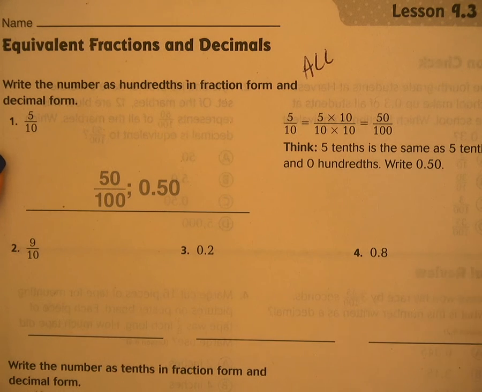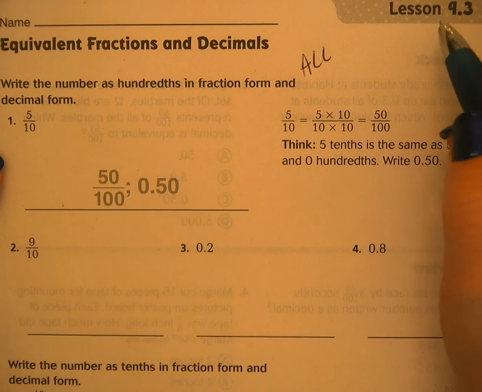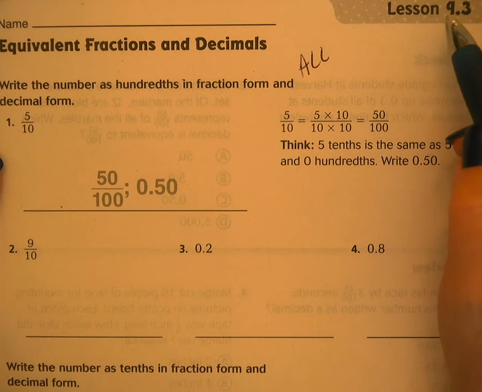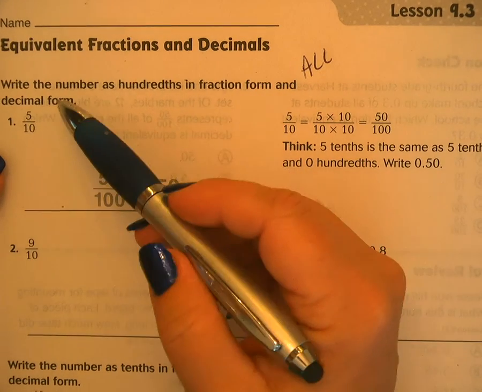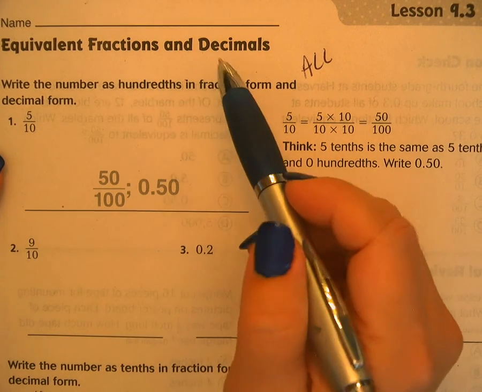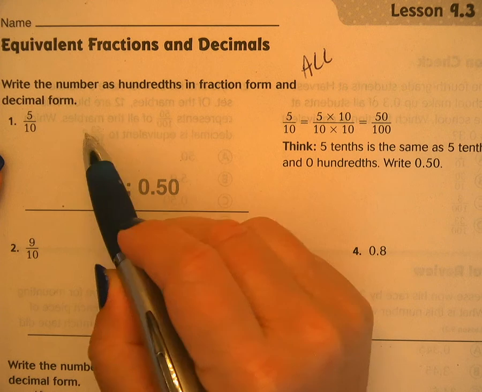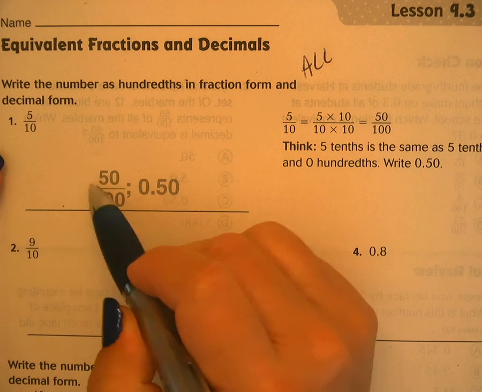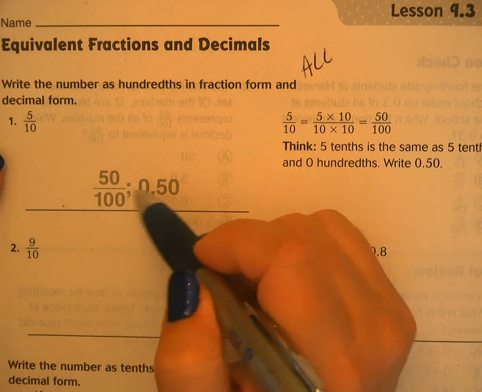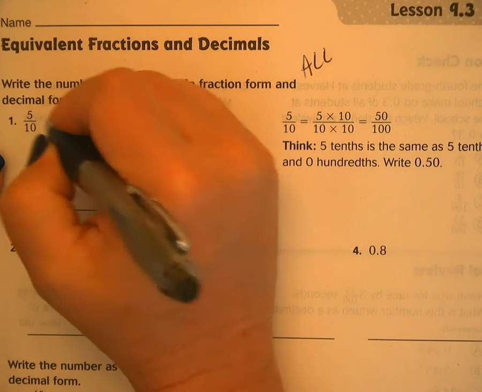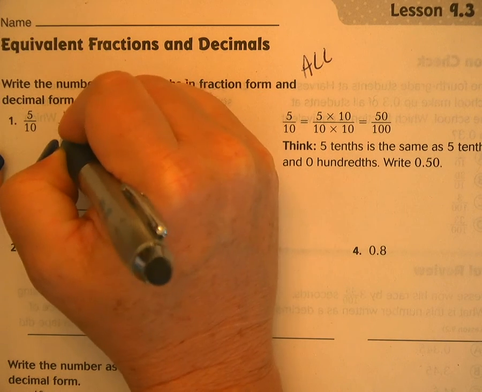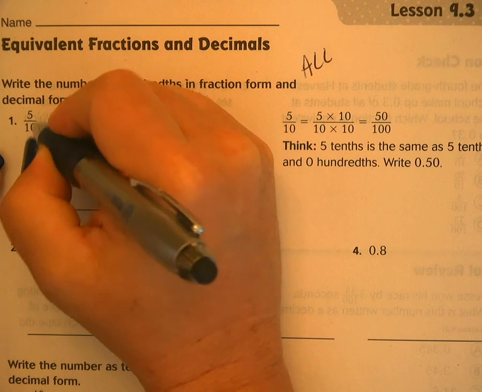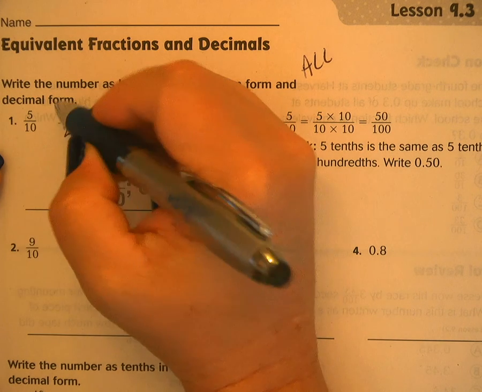All right, my friends. So this is a review of your workbook page 9.3. We are working with equivalent fractions and decimals. It's important to note that this is the same exact thing, all three of these, just written in a different way. So, which is actually a half. 5/10 is the same thing as a half.